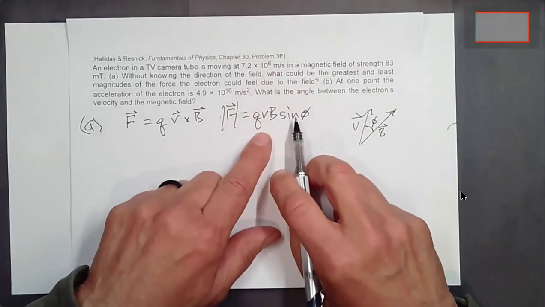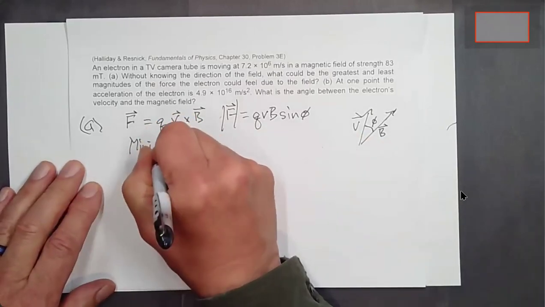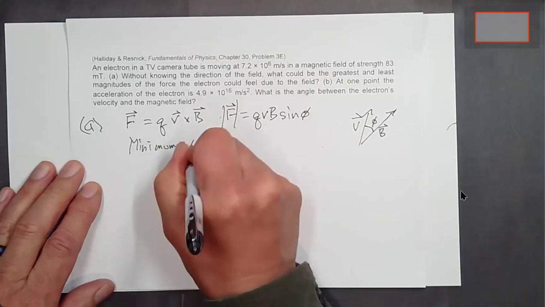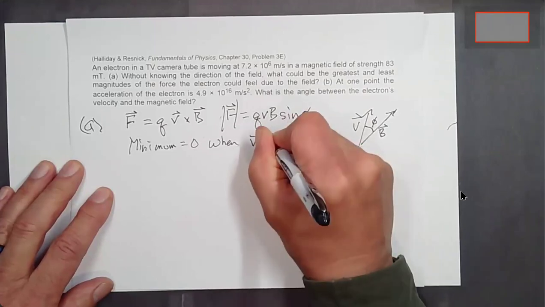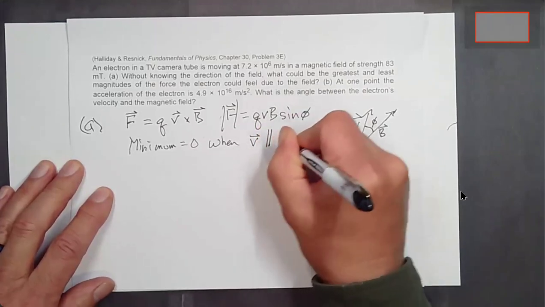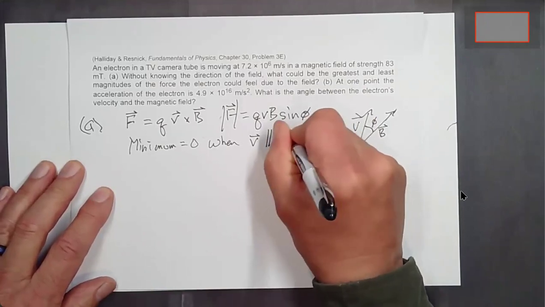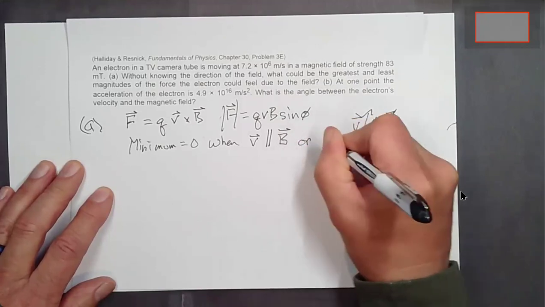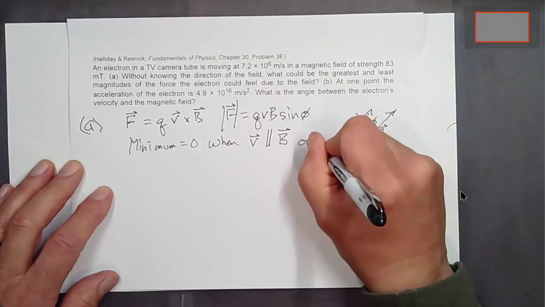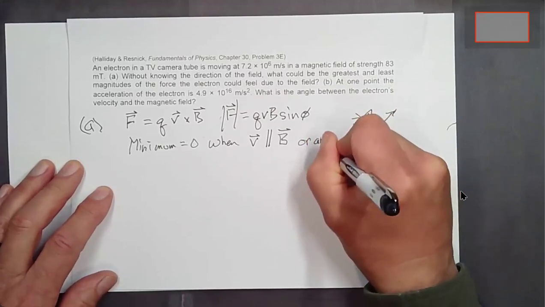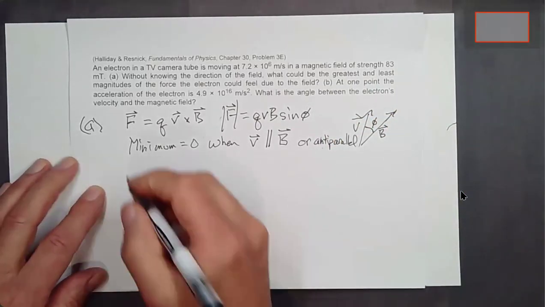So the minimum is going to equal 0 when V is parallel, or anti-parallel, to B. So, yeah, you can have 0.